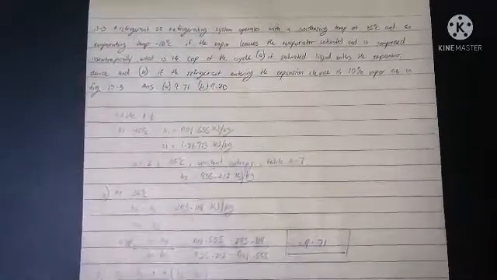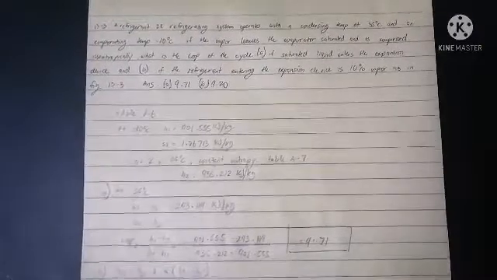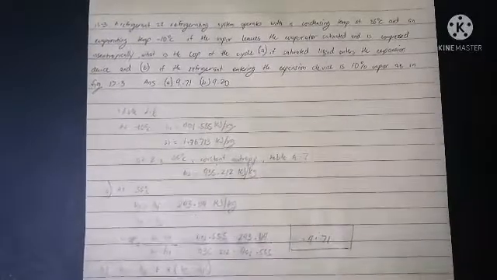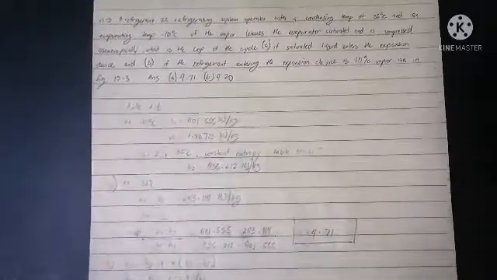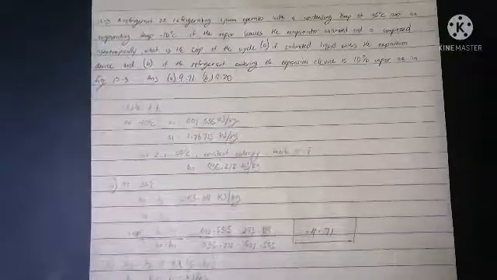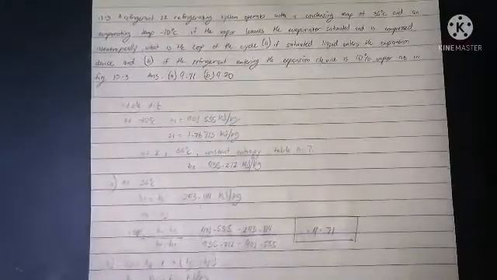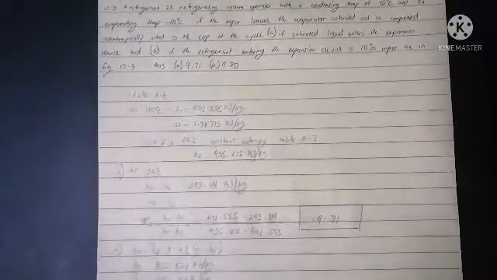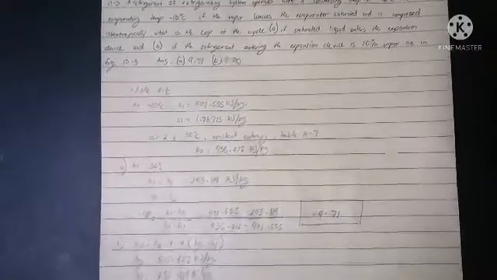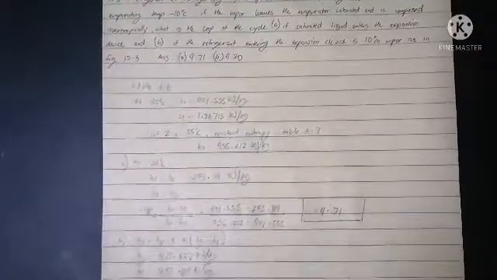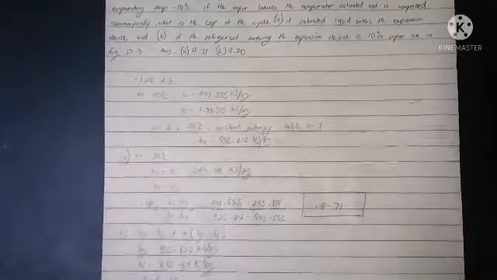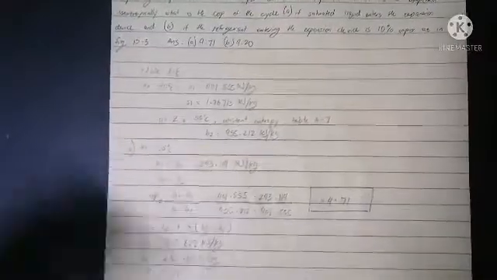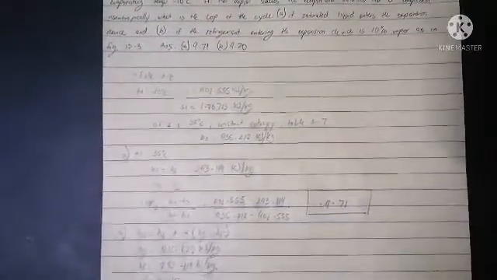So, chapter 13, number 3. A refrigerant 22 refrigerating system operates with a condensing temperature of 35 degrees and an evaporating temperature of negative 10 degrees Celsius. If the vapor leaves the evaporator saturated and is compressed isentropically, what is the COP of the cycle, if the saturated liquid enters the expansion device? And part B is if the refrigerant entering the expansion device is 10% vapor, as in Figure 13, problem 3.